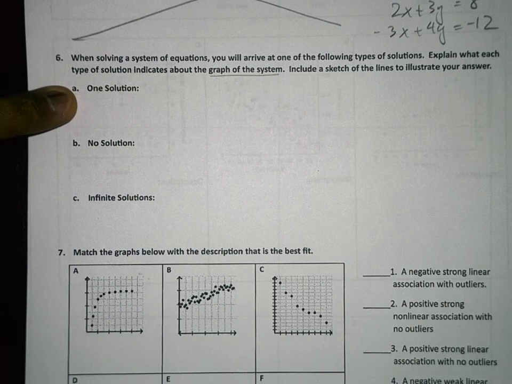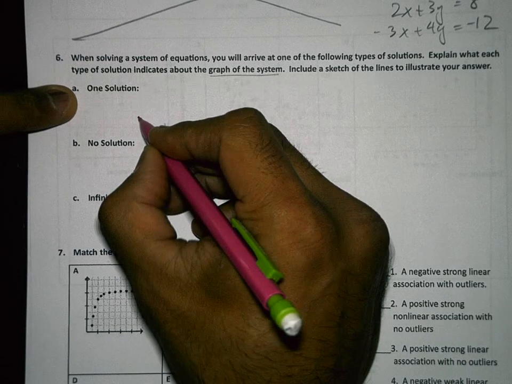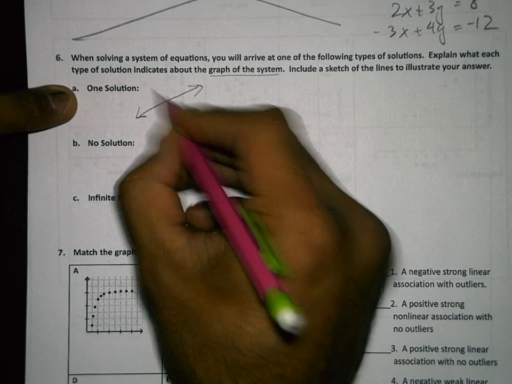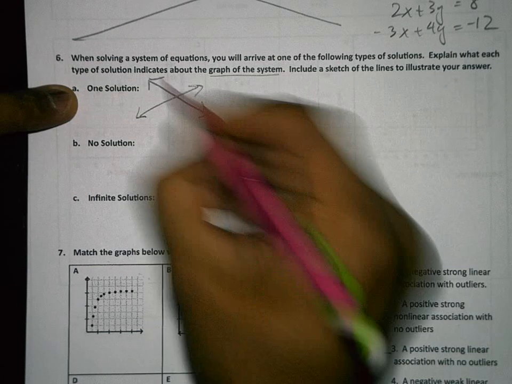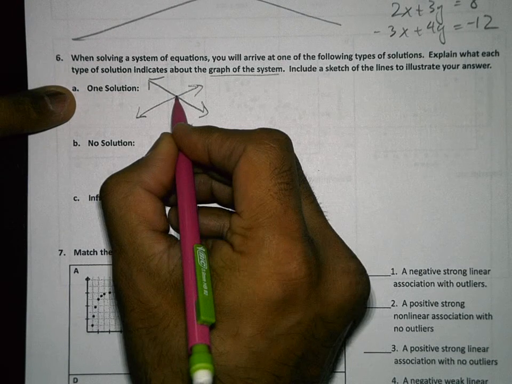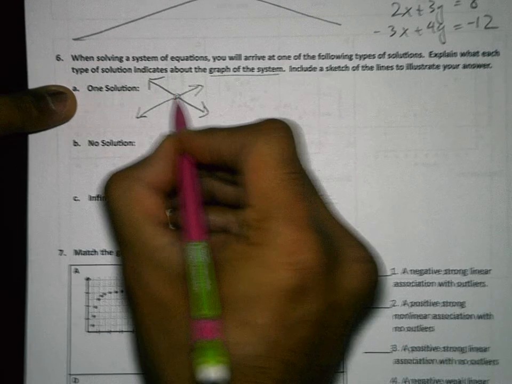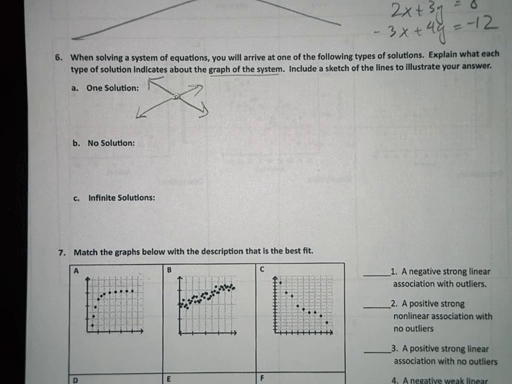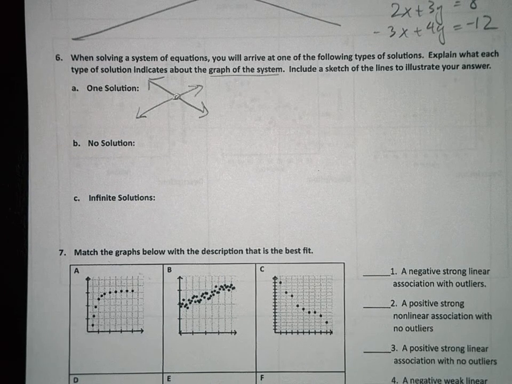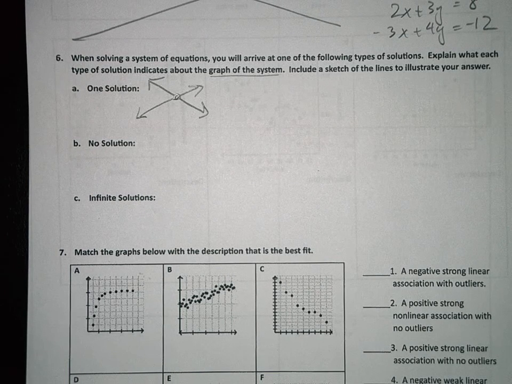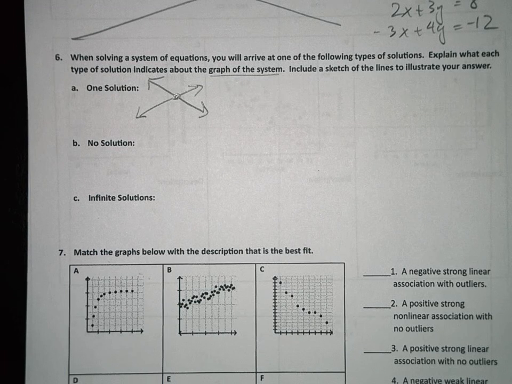So if you get one solution, meaning you get one answer, one xy point, what you're trying to do is find out where the lines cross. So if you graph them and you get one solution, or you solve it and get one solution, that means the two lines just cross at one particular xy coordinate point. Okay? So that's what's basically happening. So if you were to sketch that out, just draw two lines that are intersecting.